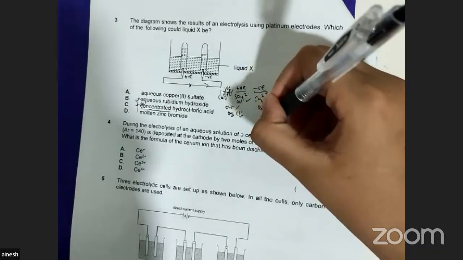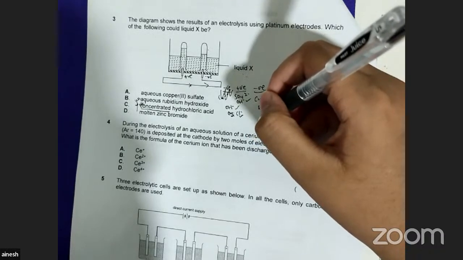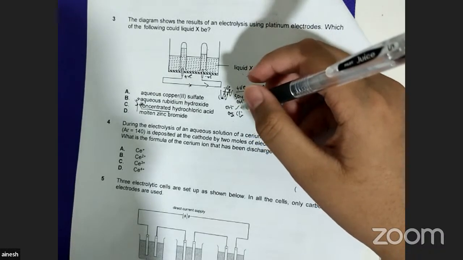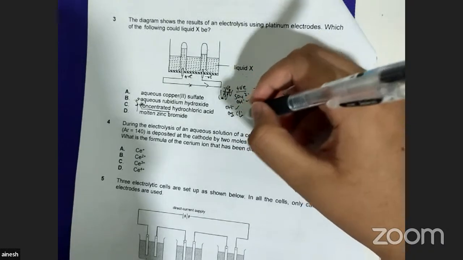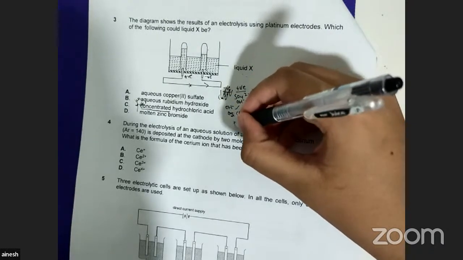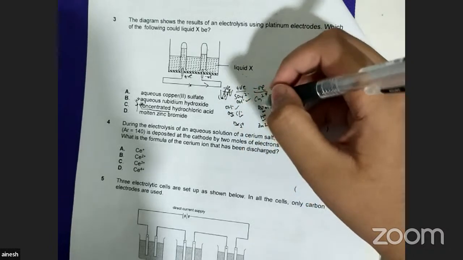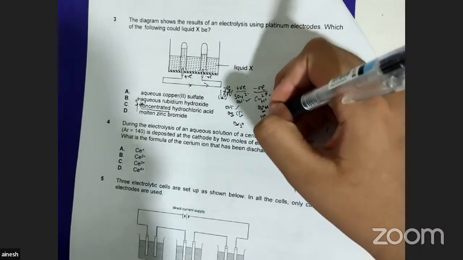Right, so is C correct or wrong, according to you right now? C is correct, but B is wrong. Why is C correct and B is wrong? Because C is releasing hydrogen gas.